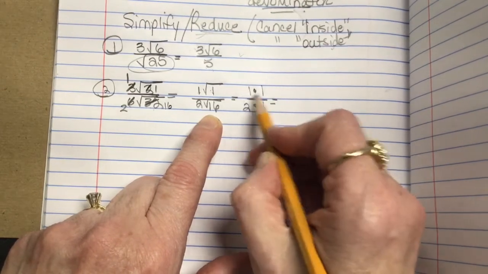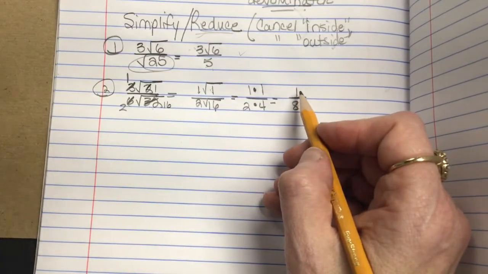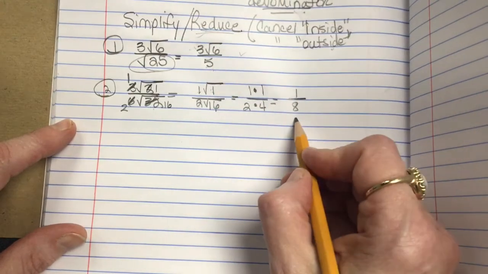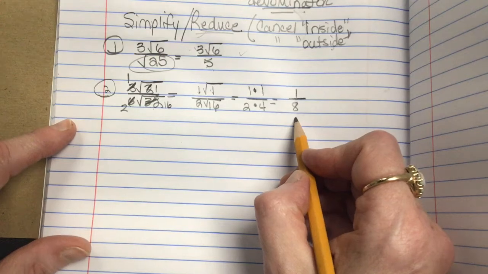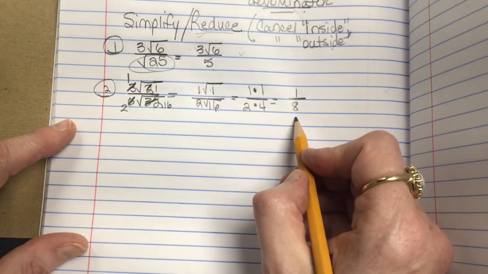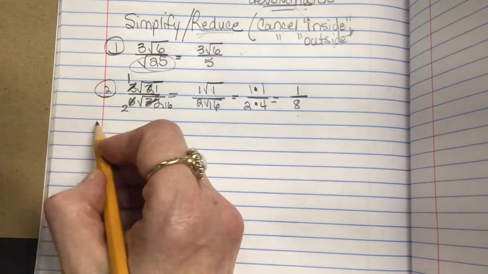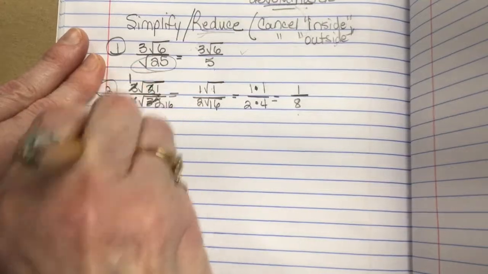So on top I have a 1, and on the bottom I have an 8. And the goal was to get rid of the square root. I can have square roots on the top. I cannot have square roots on the bottom. I don't know which mathematician said that, but that's the way we said it. It's like one of those rules you kind of wish they hadn't made up, but that's the way it's simplified. Set up. Oh, and then I was going to put "or."